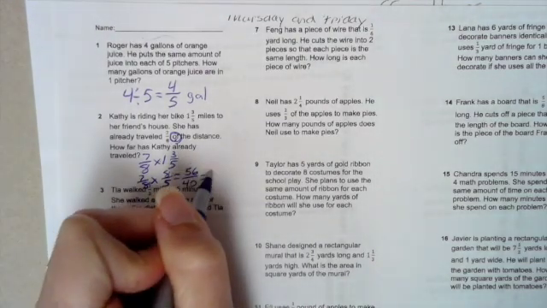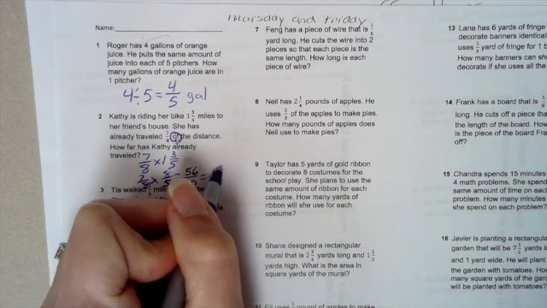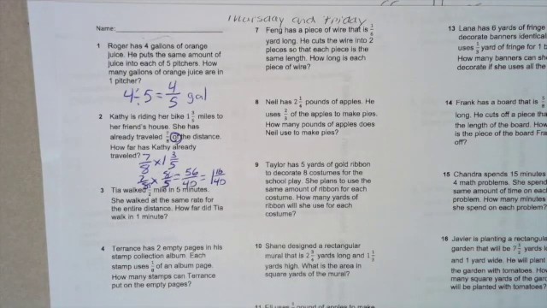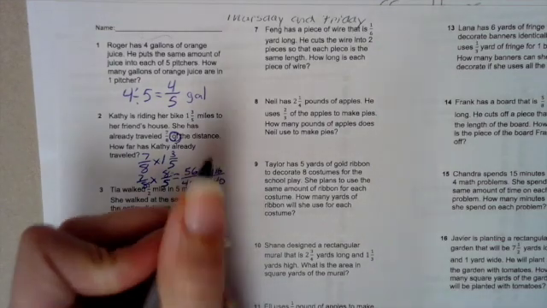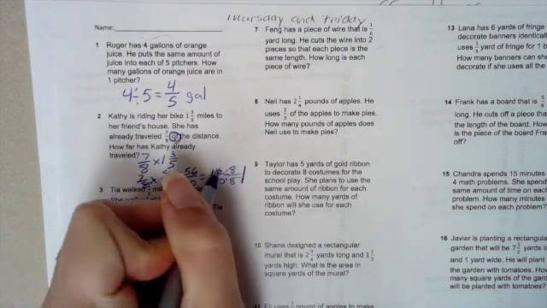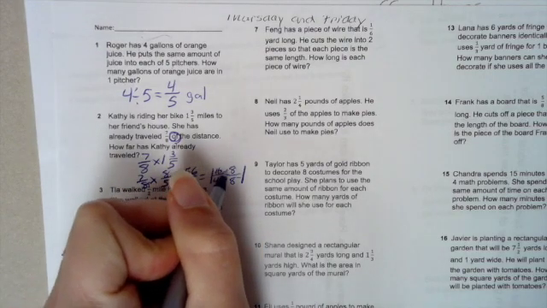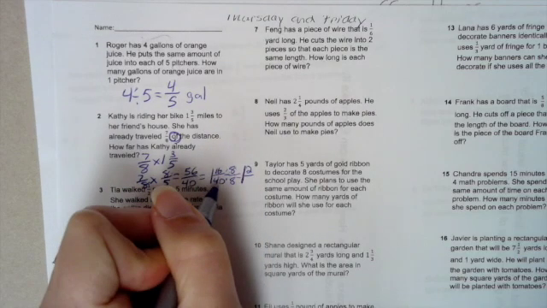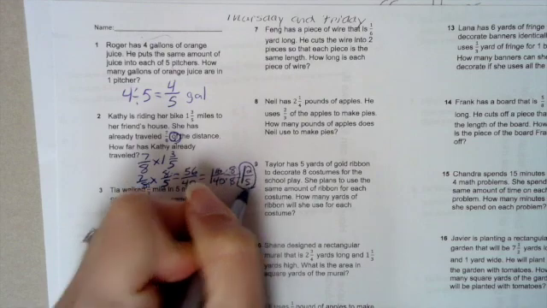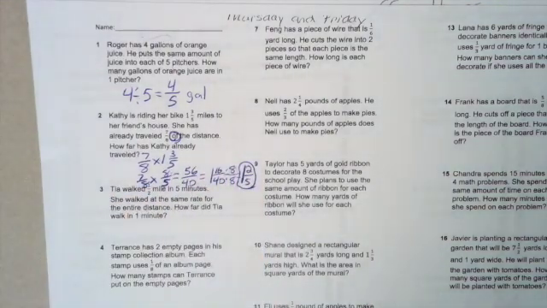When we convert it, we get 1 16/40. 16/40 can be simplified by 8. So we divide them both by 8. Our whole number stays. 16 divided by 8 is 2. And 40 divided by 8 is 5. So she has already traveled 1 2/5 of that distance.